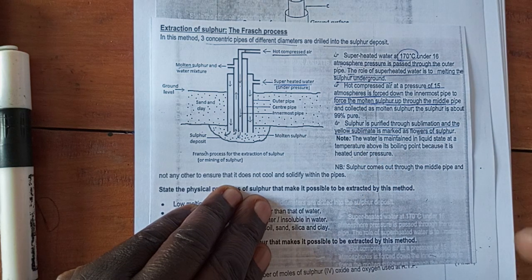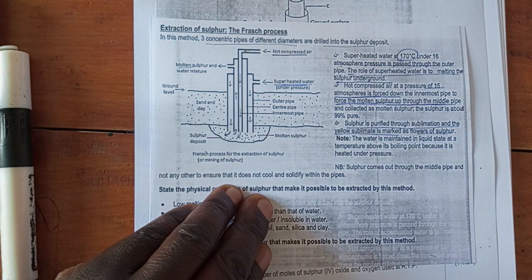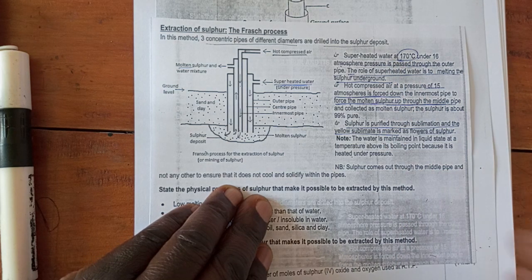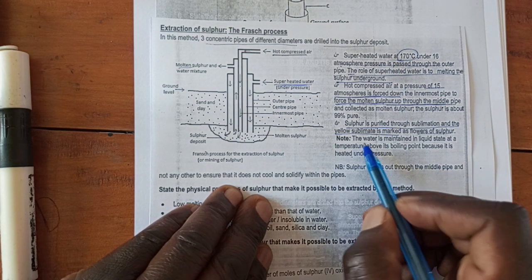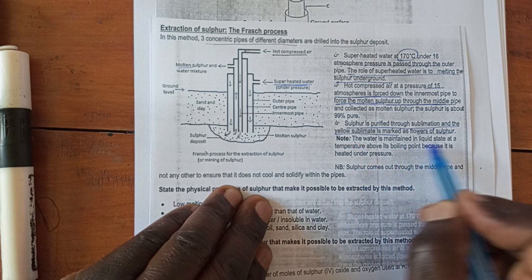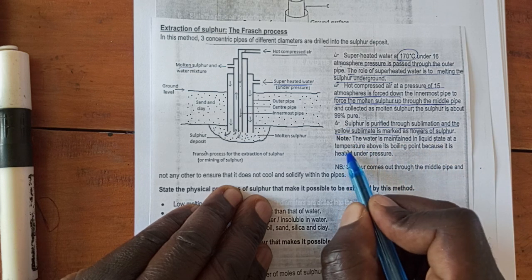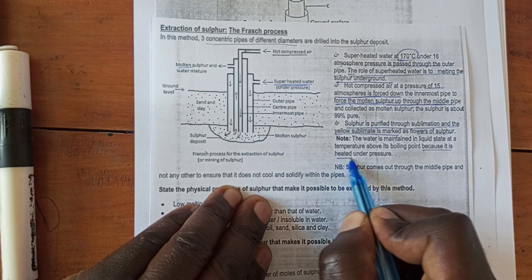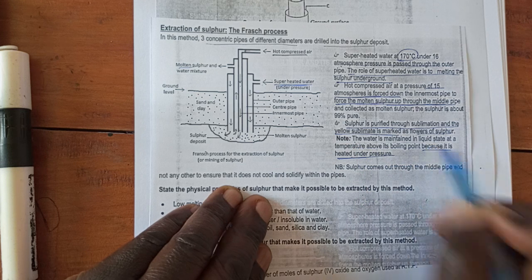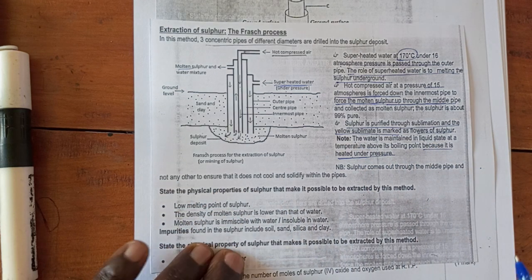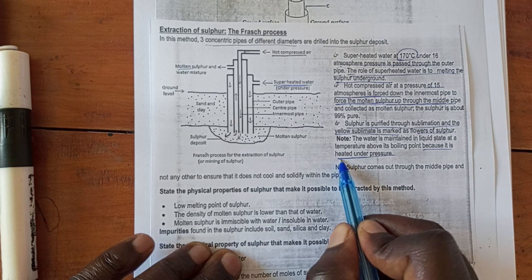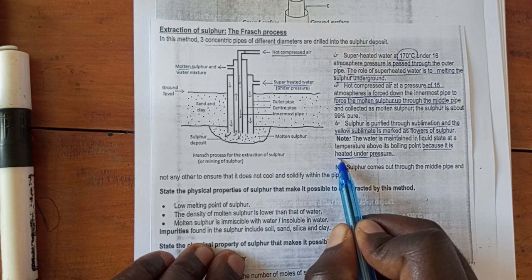So why do we maintain water at a temperature which is above 100 degrees? The water is maintained in a liquid state at this temperature, above its boiling point, because it is heated under pressure.